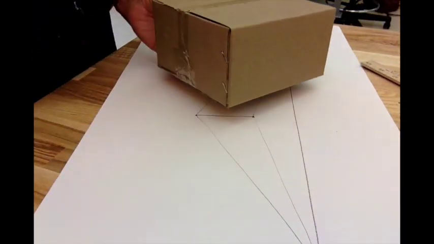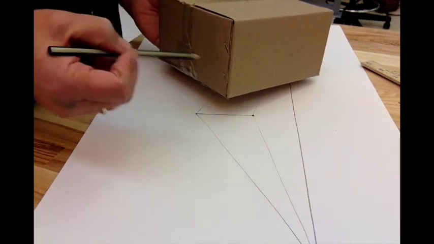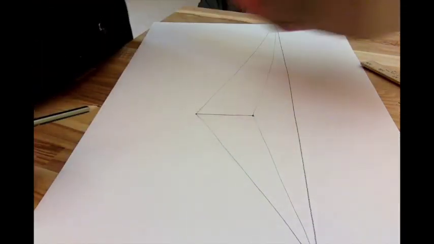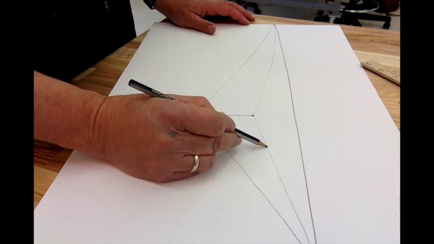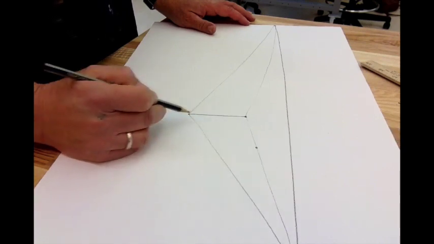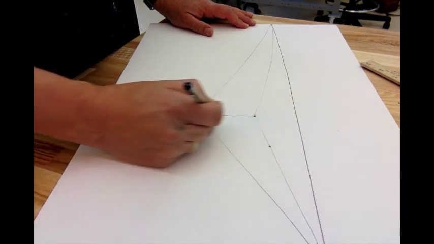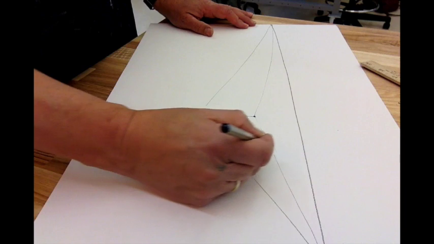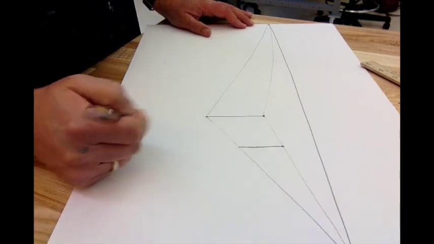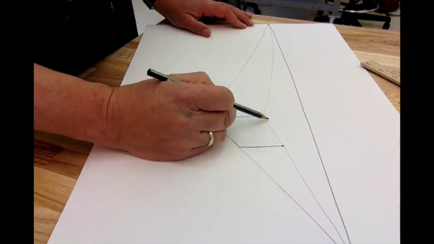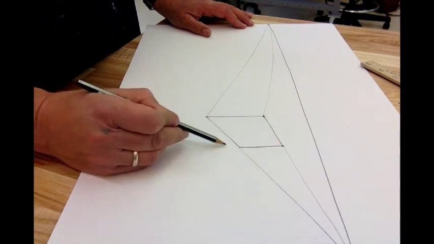Since we're basing this on a box or a shape we're looking at, you can see that I have distance that goes on both of those sides. So I'm going to look and travel back one of those lines and make a decision based on perception that it looks like it ends about there. In two point perspective, all of my verticals are parallel. So here's my front corner. I just made a point. I have a parallel vertical. That gives me my back. At this point, I've defined four sides of one plane.